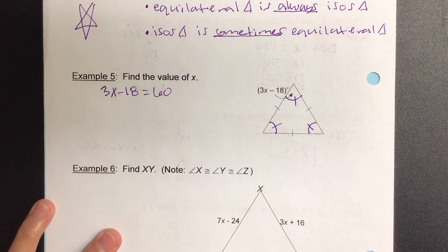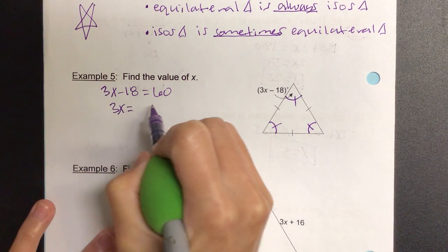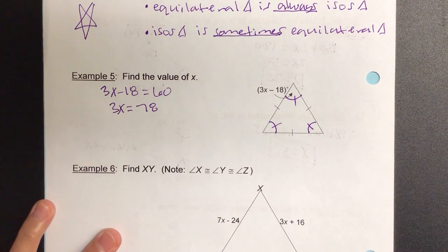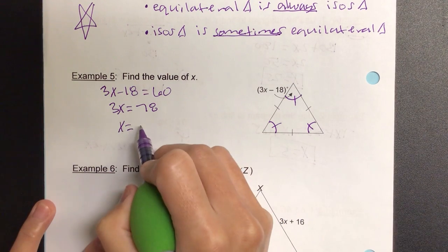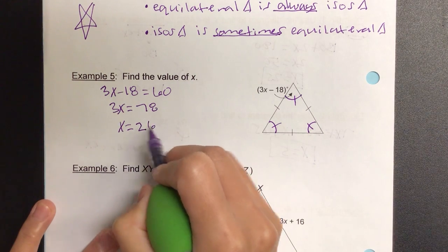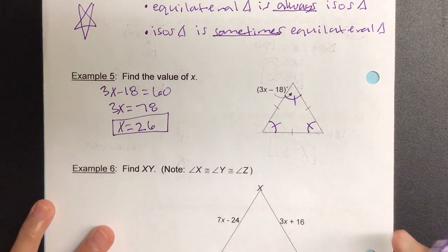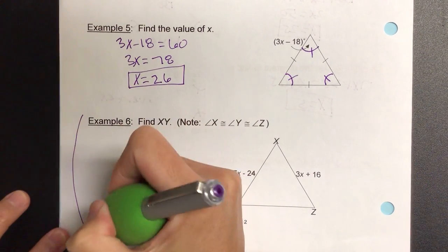If you forget this, you can choose to write that 3 times and equate it to 180. Yes, for sure. So we have 3x is equal to 78. Then x must be 20-something. 26 it is. Very good. Boom. Is everyone good with that? Yeah. Okay.